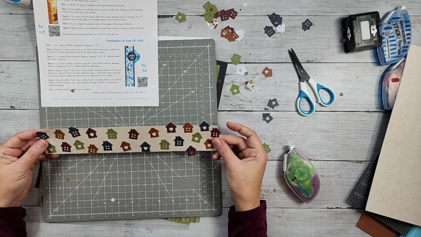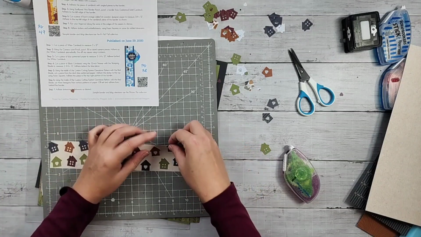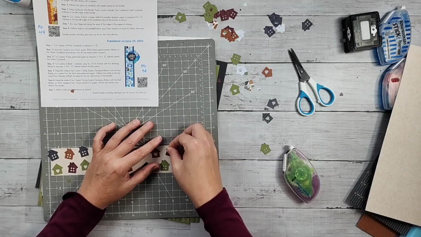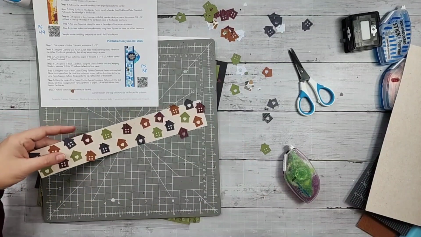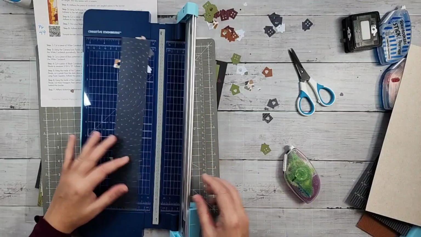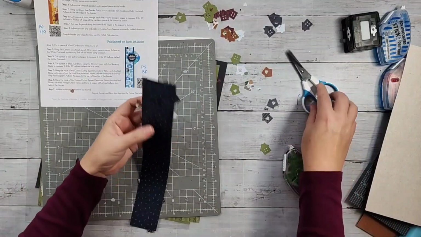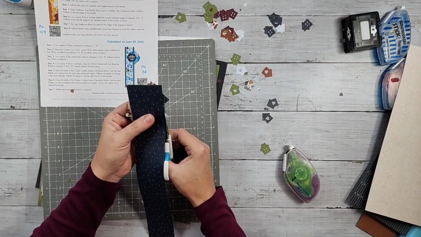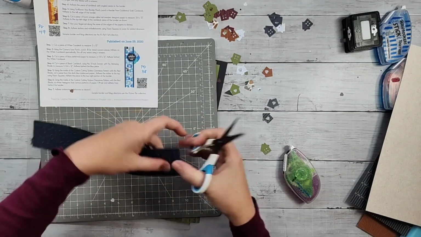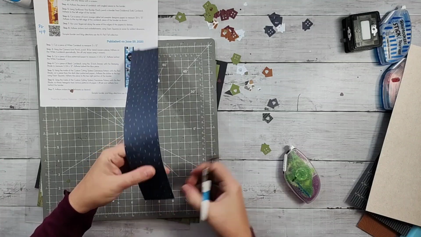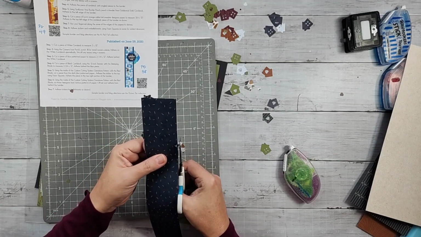All right. So maybe a little adjustment here. All right, I'm going to clean this up. I'm just going to use scissors rather than trying to do that. I'm just going to come in, cut the tops, and anything that overhangs, just give that a quick trim. And then the rest of this border goes together pretty easily.